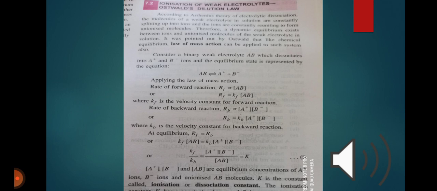Now the rate of backward reaction RB. RB means the rate of backward reaction is directly proportional to the concentration of A plus into the concentration of B minus. These are the ionized ions. A plus and B minus are the ions that will reunite to form the unionized molecule AB. So RB is equal to Kb into concentration of A plus into concentration of B minus. Kb is again the velocity constant for the backward reaction.